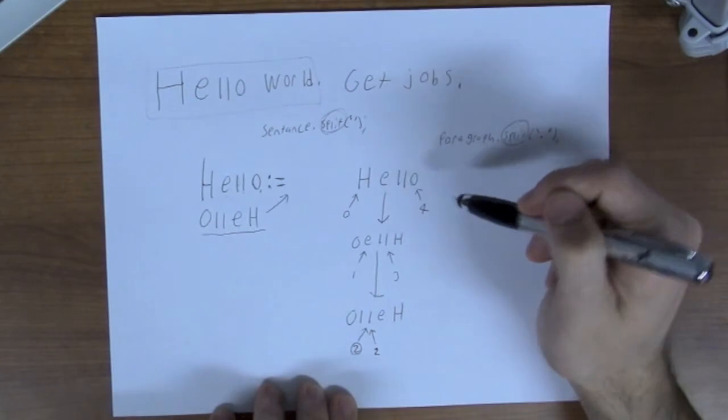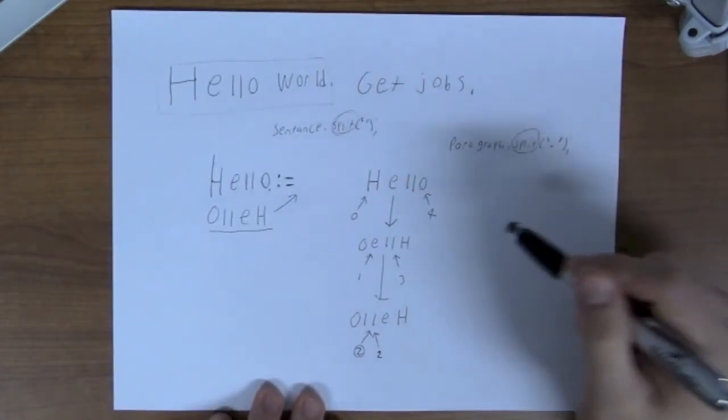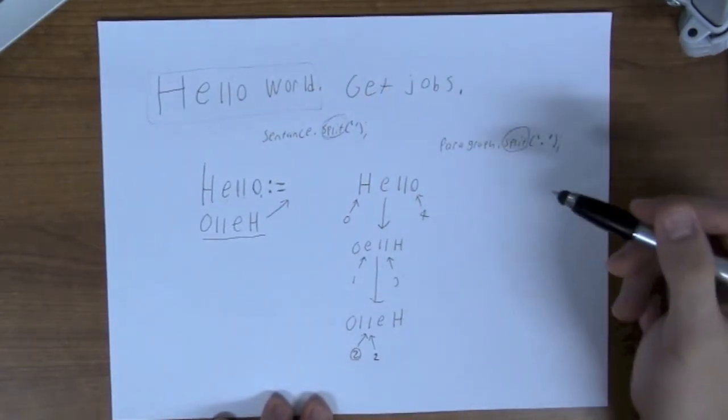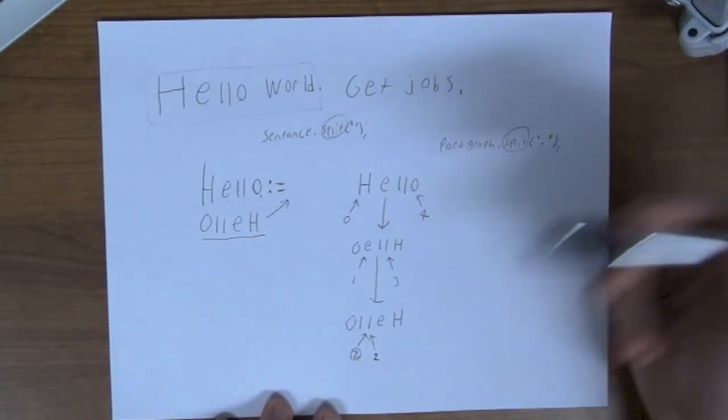So that's how you reverse a string in place, along with how you might reverse every word in a sentence or in a paragraph.